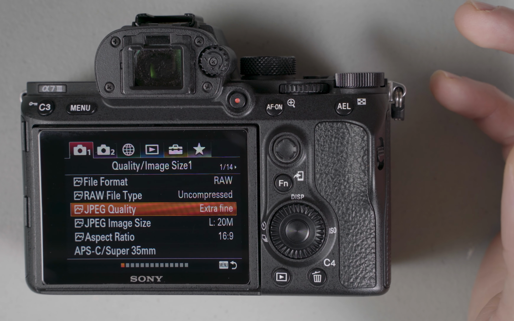JPEG image size. Again, you can go in and change the image size. I do the larger 20 megabytes so that it is the highest quality possible. Aspect ratio, I just do 16:9, but you have the option of 3:2 or 16:9 depending on your needs. And then Super 35. So I have that set up on C3.